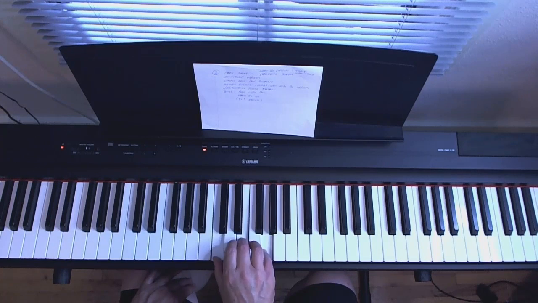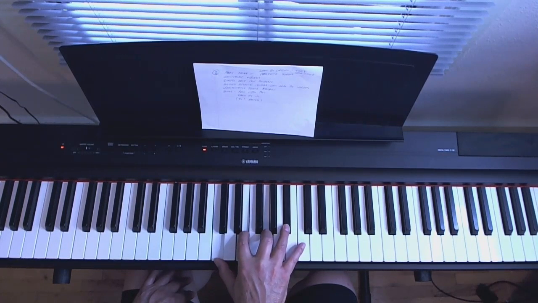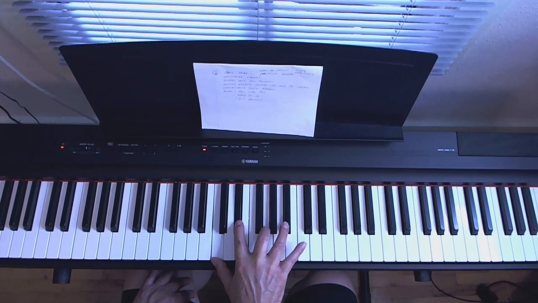Now you could also do, how about a minor seventh? Okay, this was the C flat seventh. Okay, that's your C7. What about a minor seventh? If I flat this third, there's a C minor 7. See, so this is where it's so exciting because the possibilities are endless.